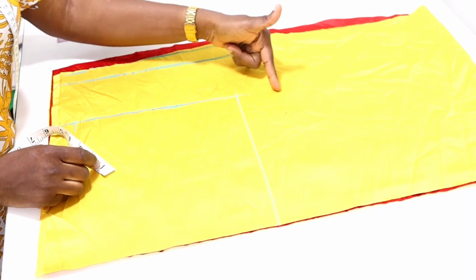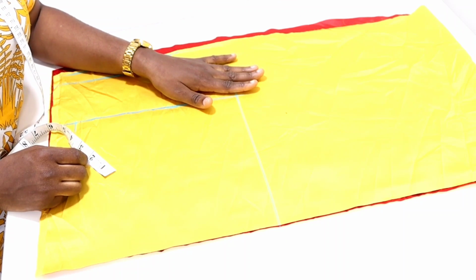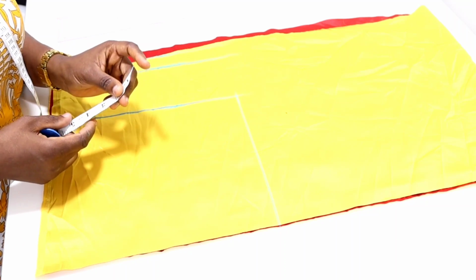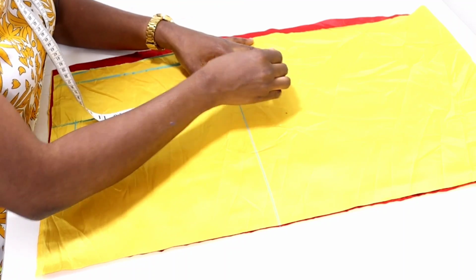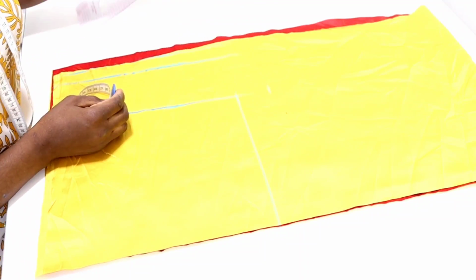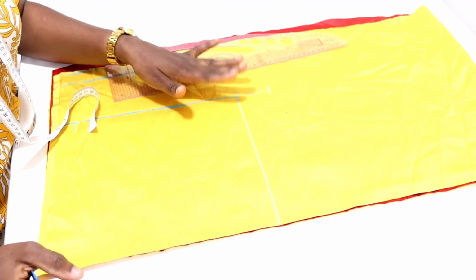Next is to measure my crotch extension. Your front crotch extension is your hip circumference measurement divided by 20. My hip is 42 divided by 20, that will give me 2.2. So I'll measure from this line the 2.2. Can you see, like this?